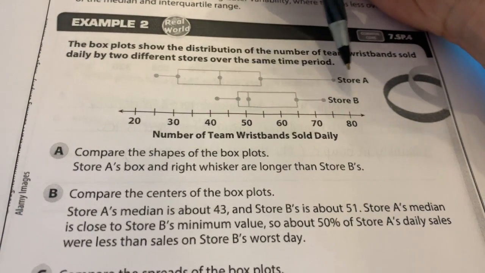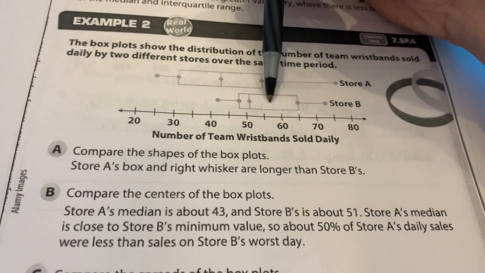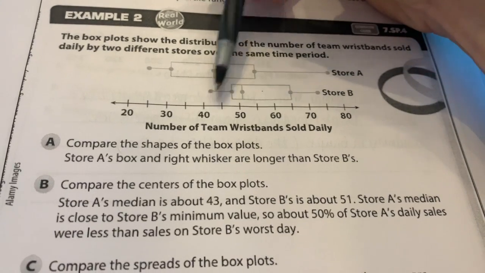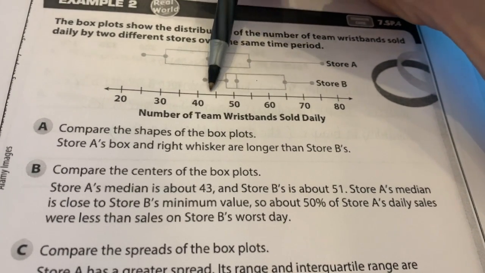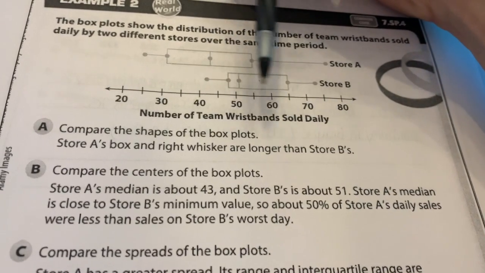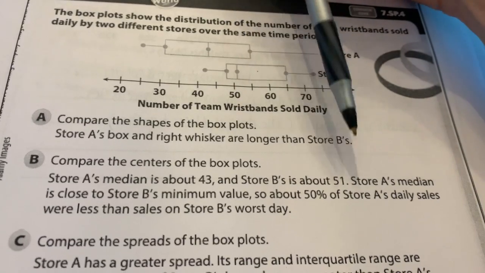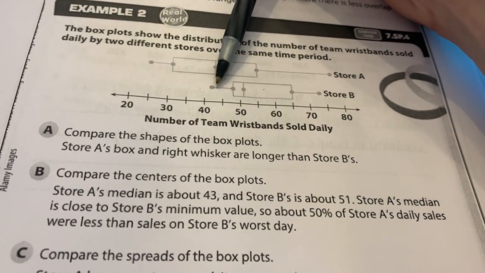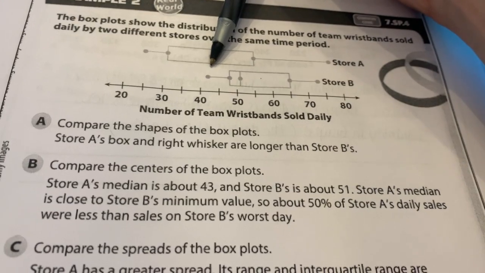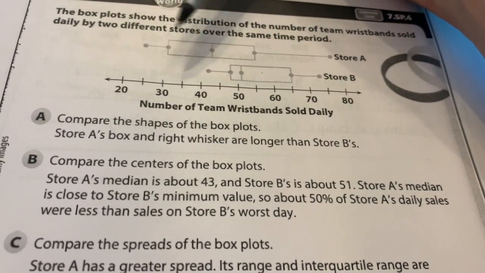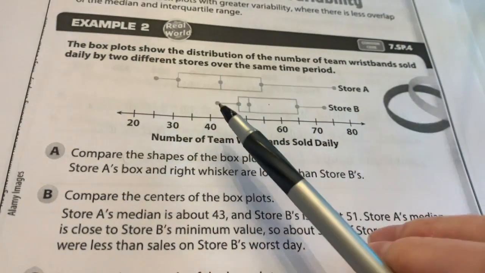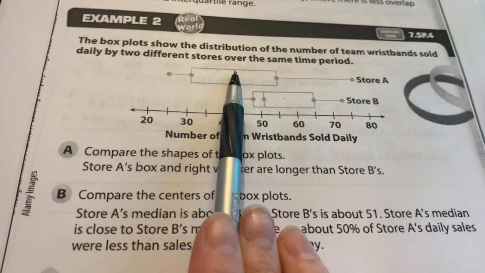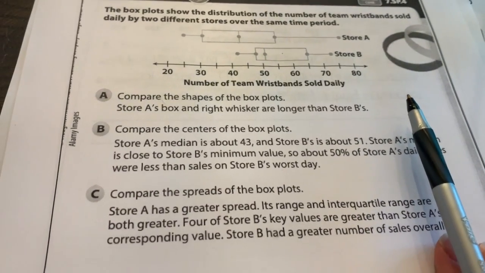the box and the whiskers are both much longer than store B, right? The centers, store A's median is less than store B, right? So store A's median, if you're going to look at it, it's in between 40 and 45, maybe 43. Store B is about 51. So store A's median is close to store B's minimum value, which is kind of crazy. 50% of store A's daily sales were less than the sales on store B's worst day. So their worst day, they only sold 40 something, right? But half of their values are less than that. So store B on average does a lot better than store A.